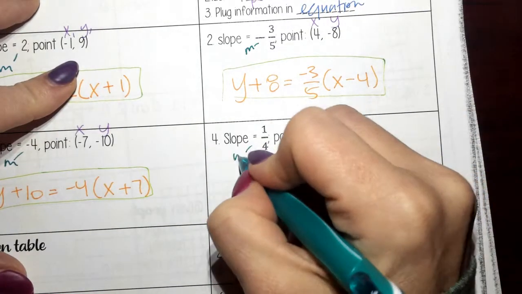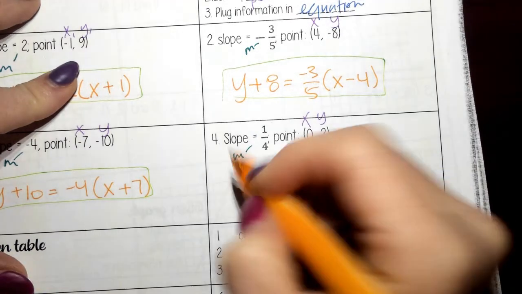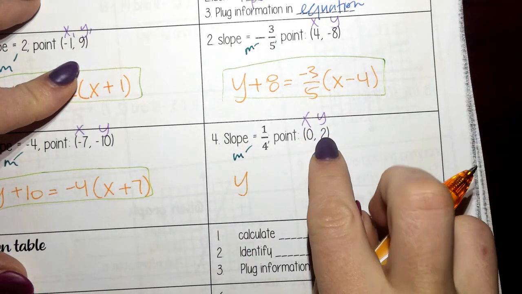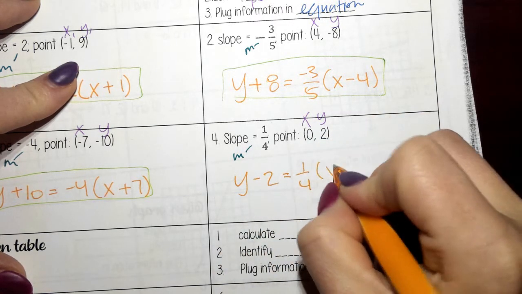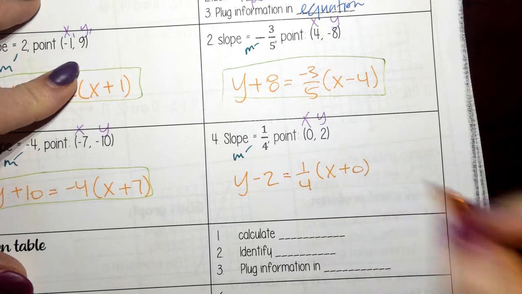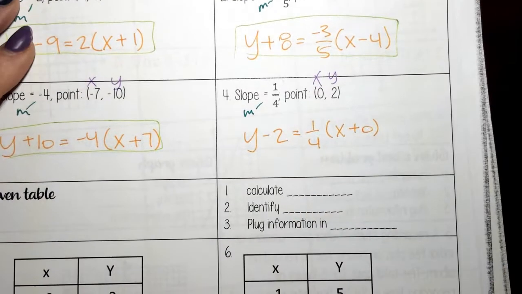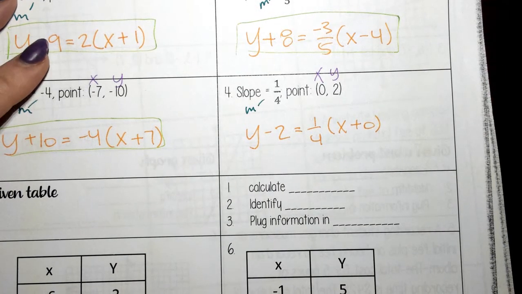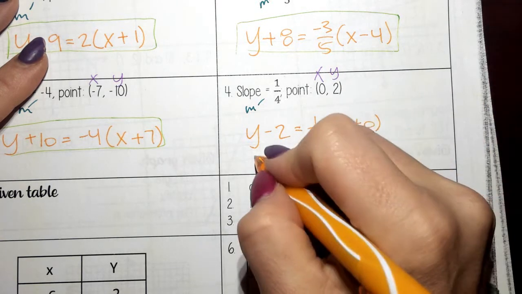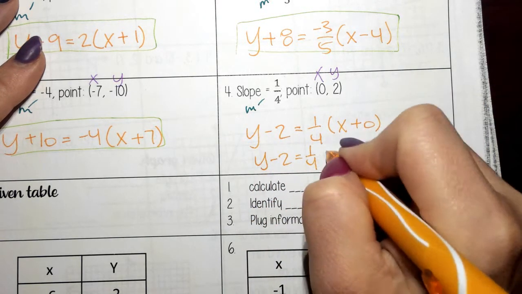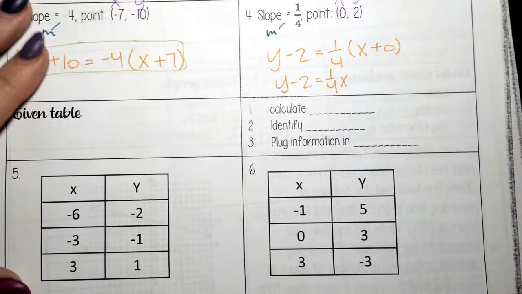We've got, this is my m, this is my point. Y, we got positive 2, so minus 2 equals 1/4 times x plus 0. Minus 0, it really doesn't matter. You might also see this one written as y minus 2 equals 1/4 x, because that number is 0. It kind of drops off.